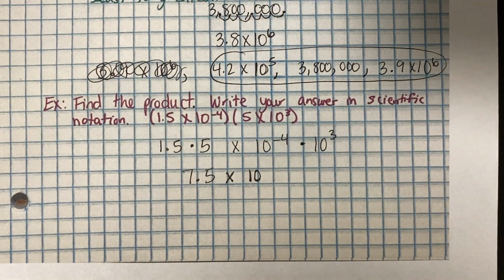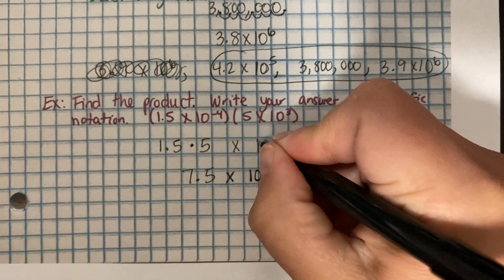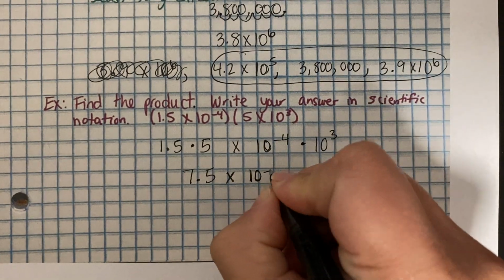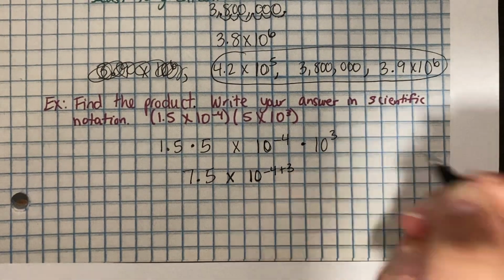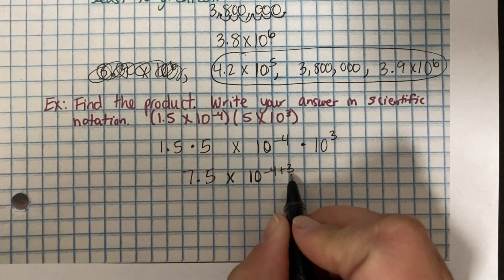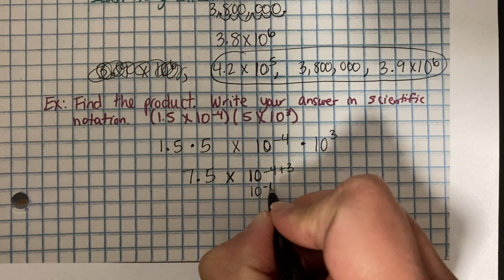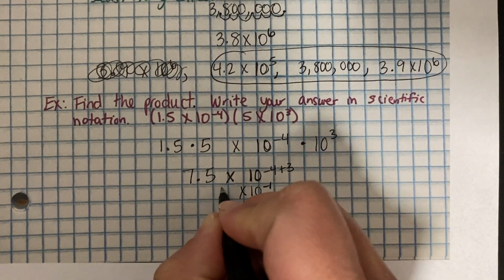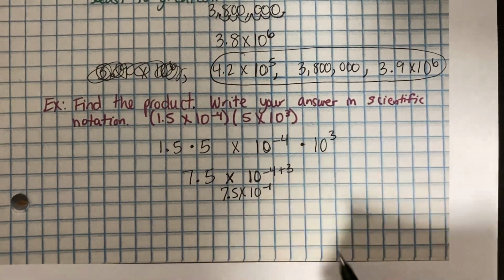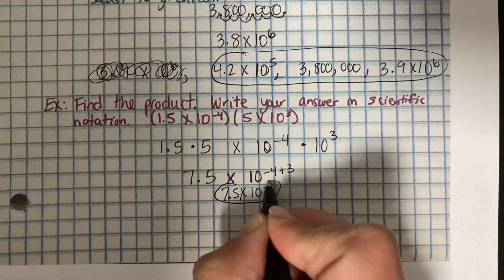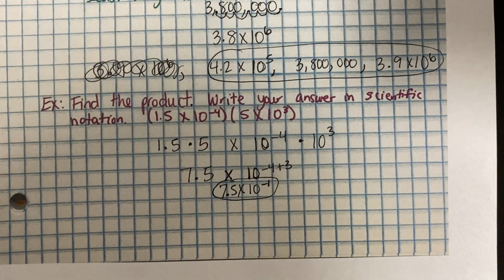What do we do with the exponents? Okay, we add those exponents. So -4 plus 3. So what is -4 plus 3? -1. So our answer will be 7.5 times 10 to the -1.